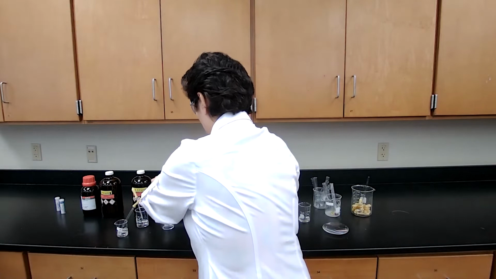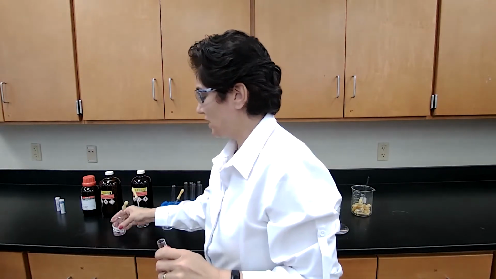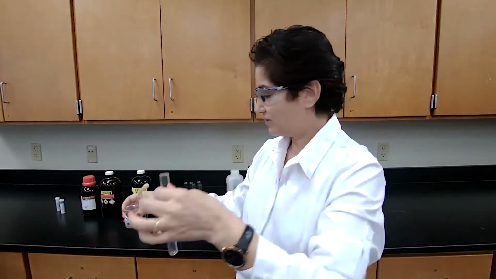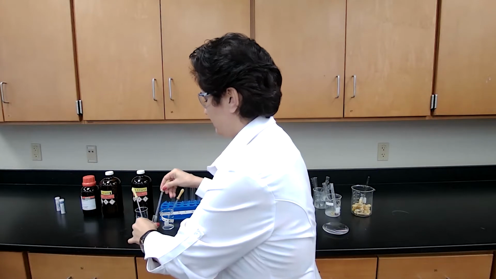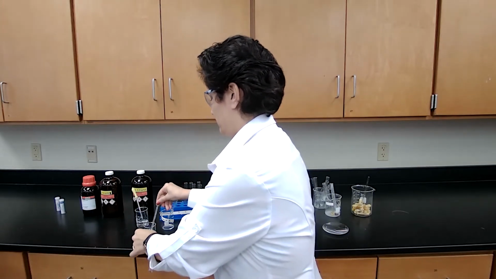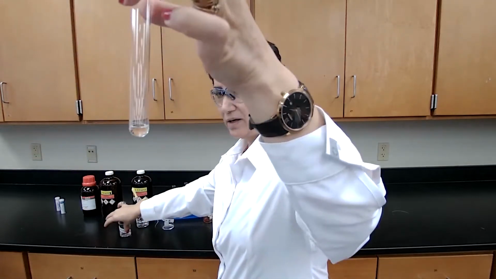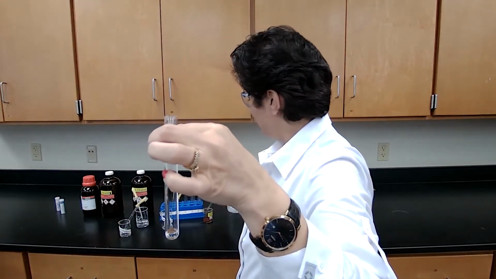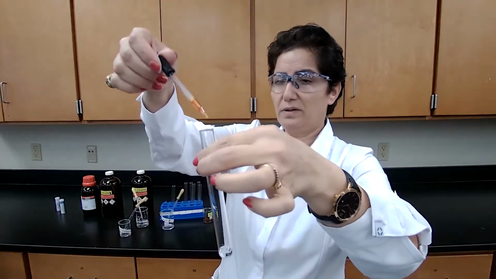And the next compound, our next unknown, is unknown B. I will add it to the test tube. I have the unknown B, and I will add bromine water.